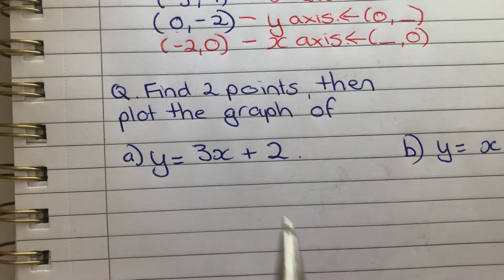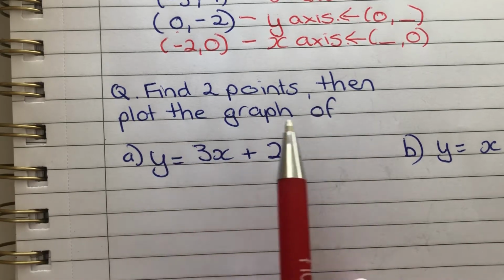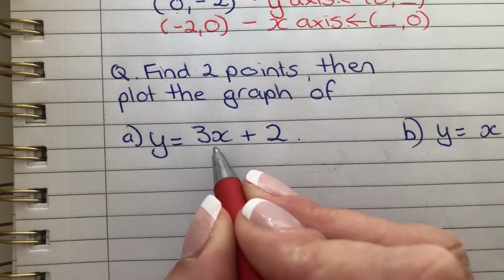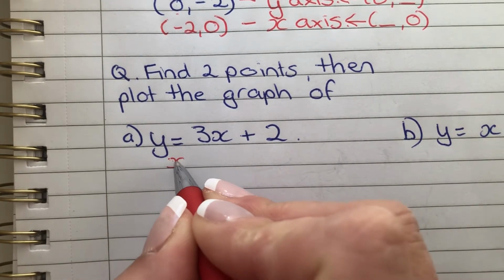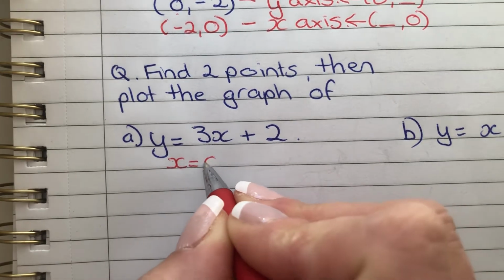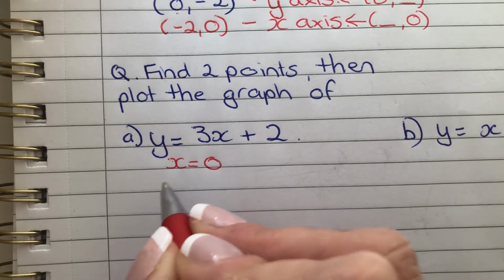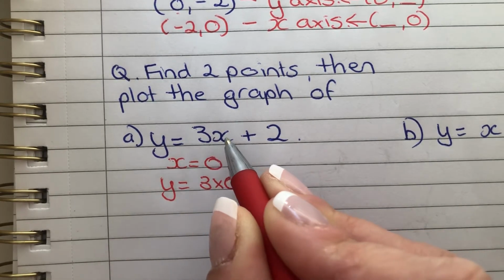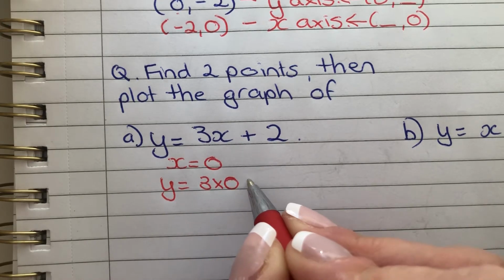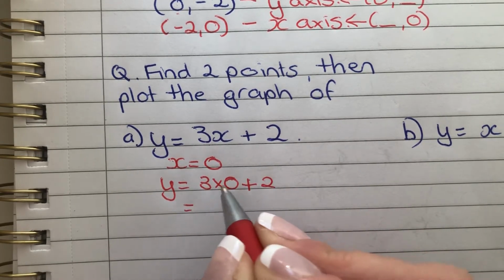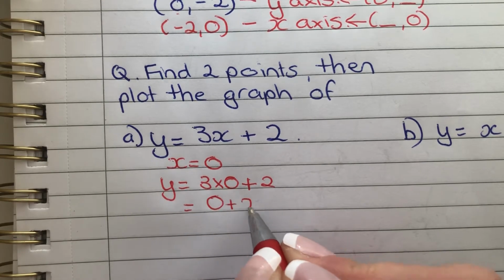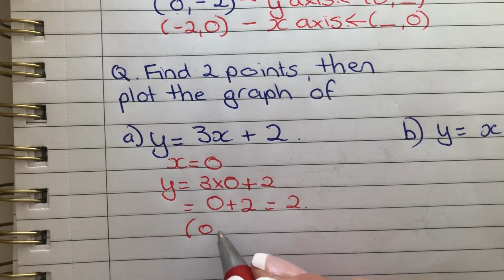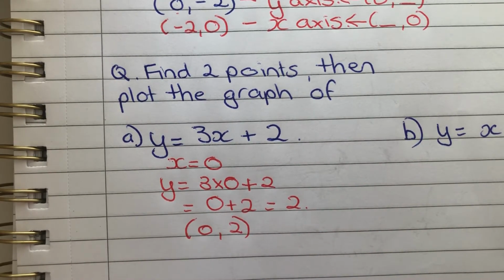Now, some of the questions you might be asked to do: find 2 points, then plot the graph. So if you're going to find 2 points, do the easiest points you can. And with that, what I mean is you make x equal something. So the very simple one is to make x equal 0. When x equals 0, we put that in, and we have 3 times x, because it's sitting right next to it, so it's 3 times 0 plus 2. 3 zeros are 0. We have a 2. So y is 2. Now you need to write that as a coordinate. So we go 0, 2.